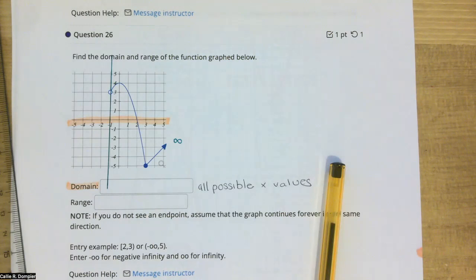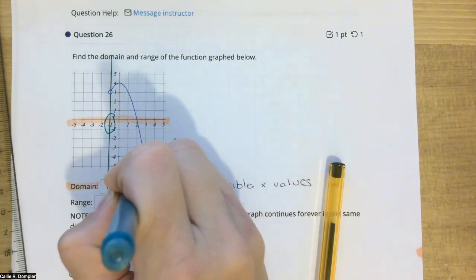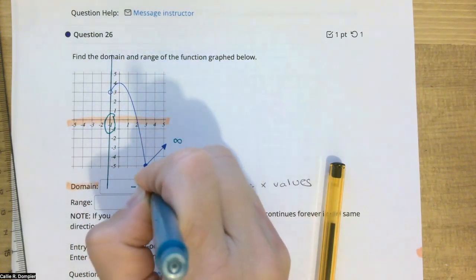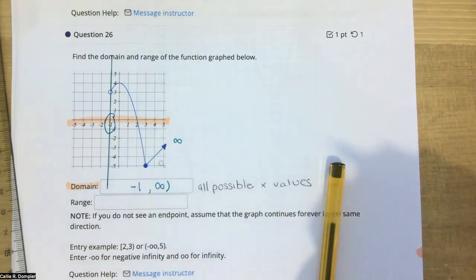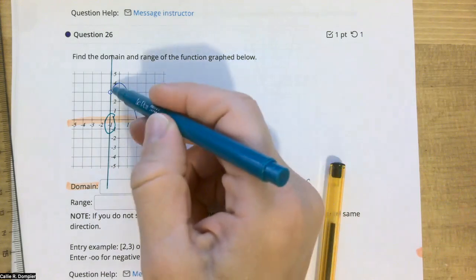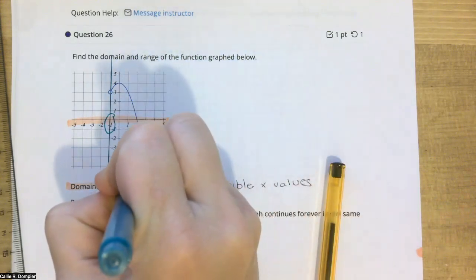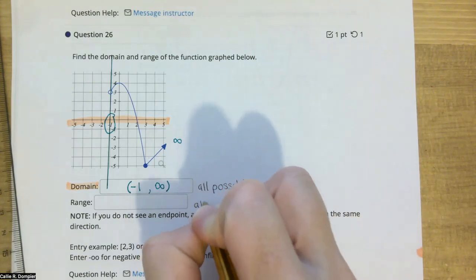So x starts at -1, and it goes on to infinity. So comma infinity. Infinity always has the parentheses, never the bracket. And then for -1, because that is hollow, that does not include -1. So not include is the parentheses, not the bracket. For range, all possible y values.